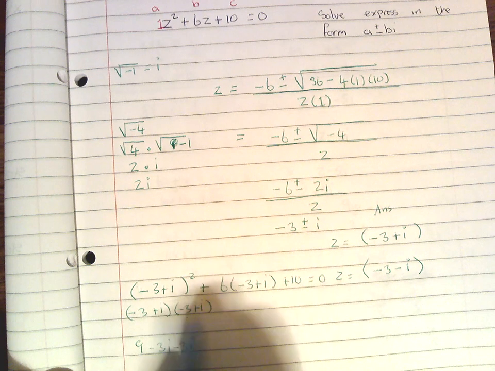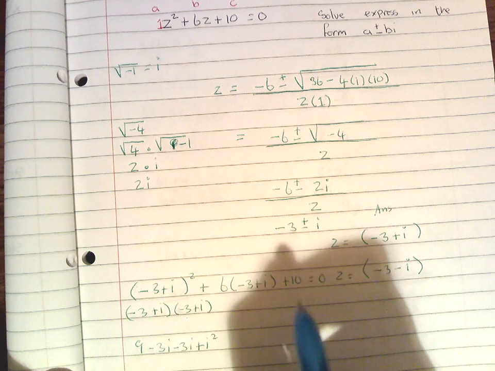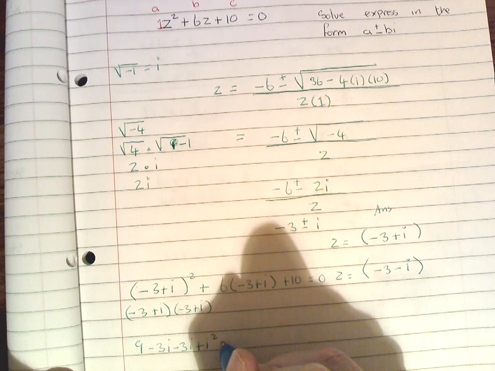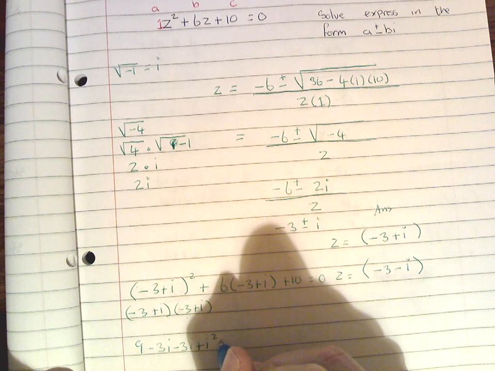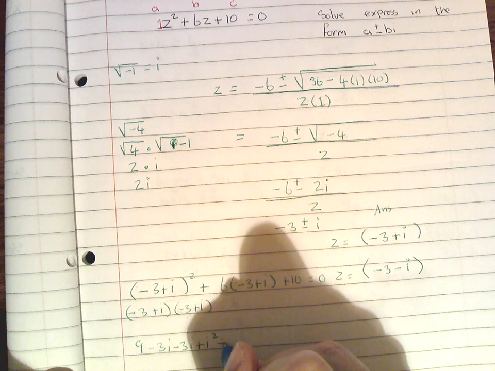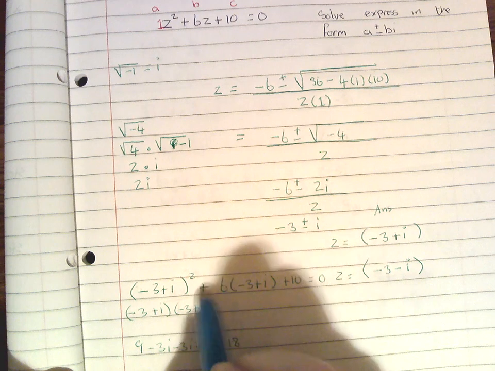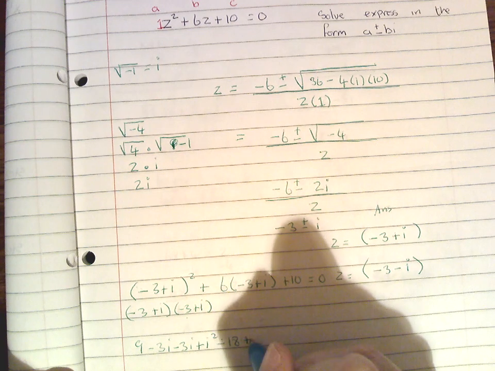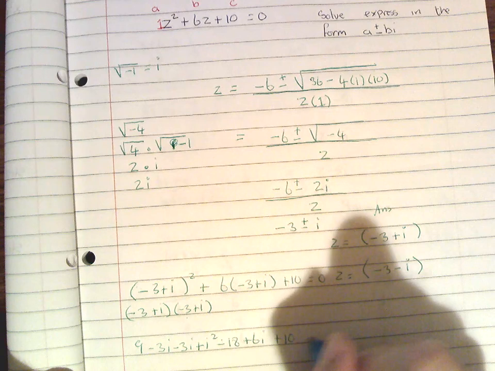And then plus i by plus i gives me plus i squared. And then we can bring this down. 6 multiplied by minus 3 gives me minus 18. And then plus 6 by plus i gives me plus 6i, plus 10 will be equal to 0.